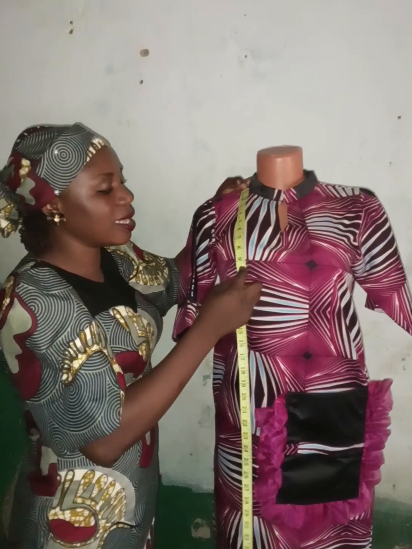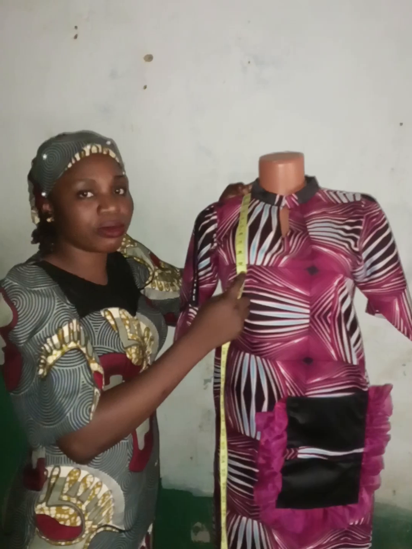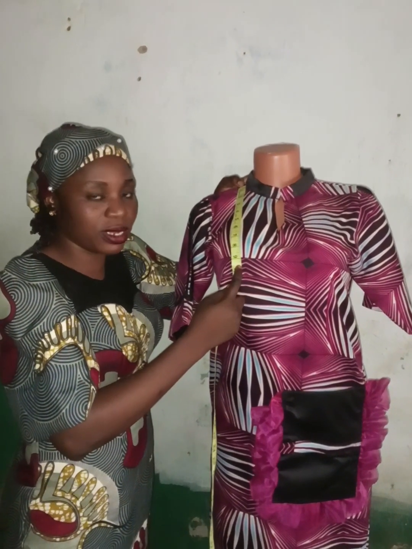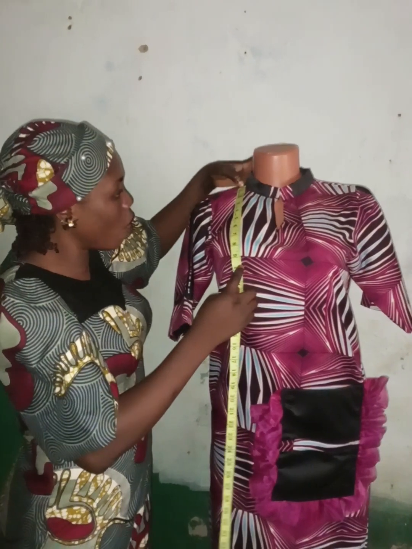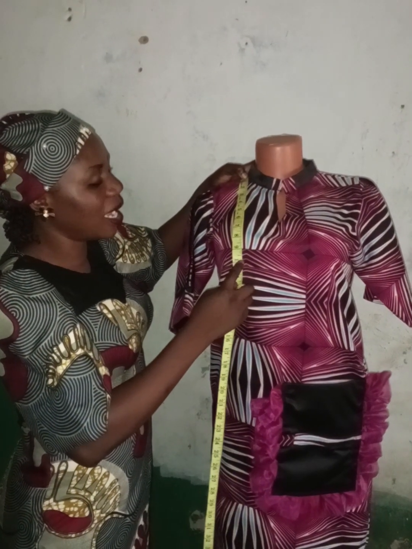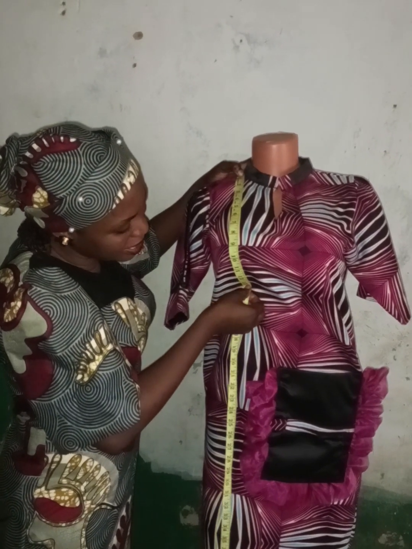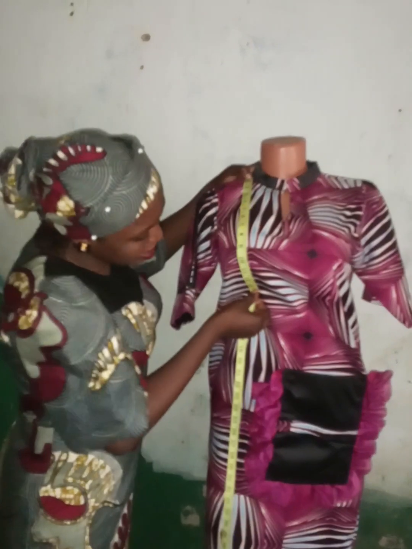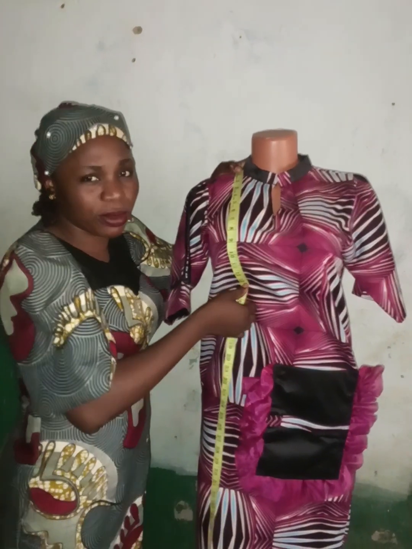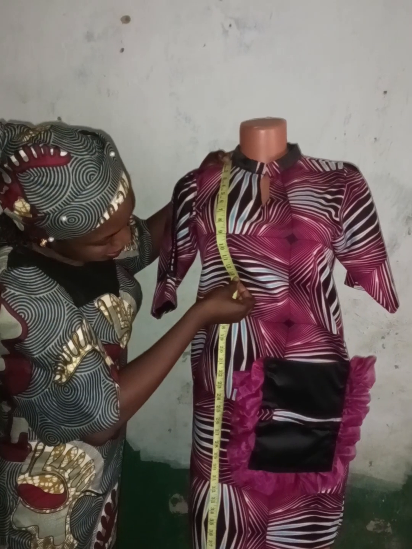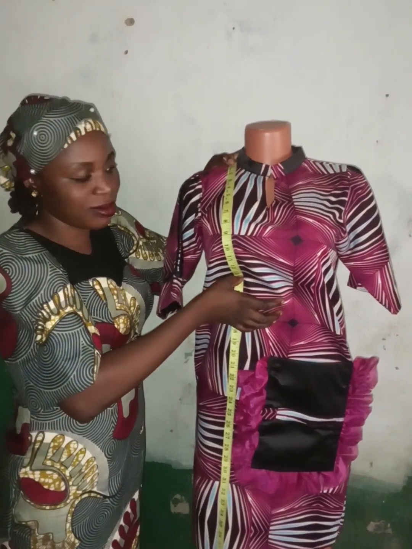It is very important that we take this measurement accurately because if we don't take it accurately, the cloth is not going to fit well on the client. When you are still holding it at the shoulder, take it down gently to the under bust and make sure it sits well. Ask the client, is it sitting under your bust? Make sure it sits under the bust. And this is 13.5 on this mannequin.